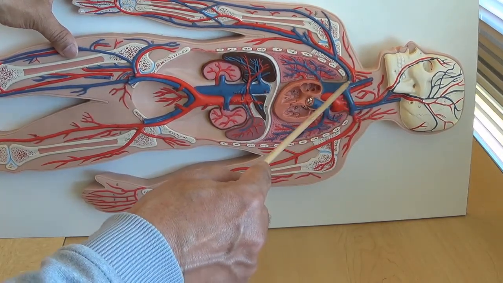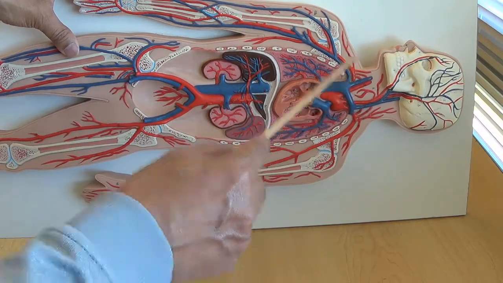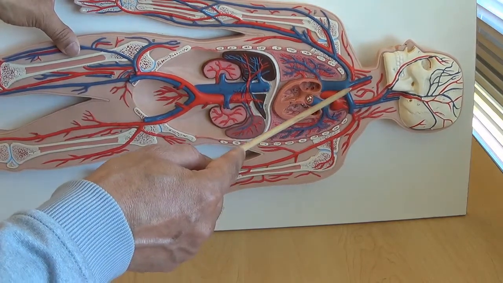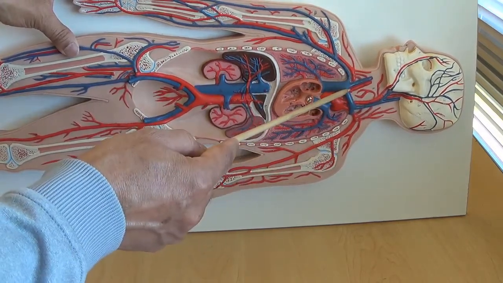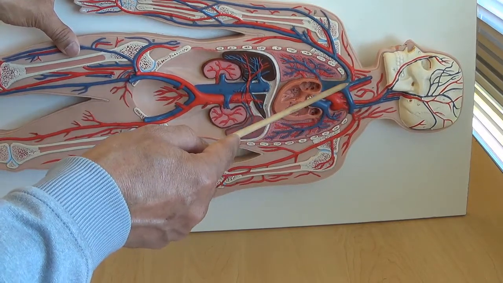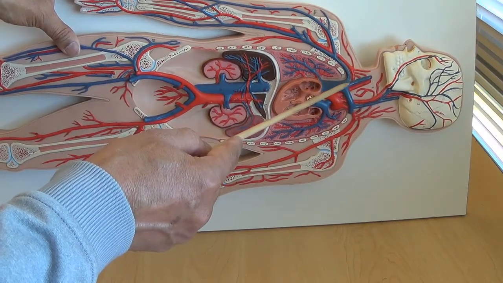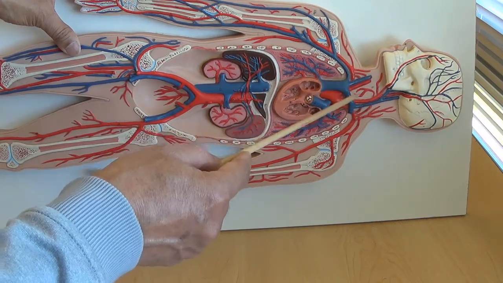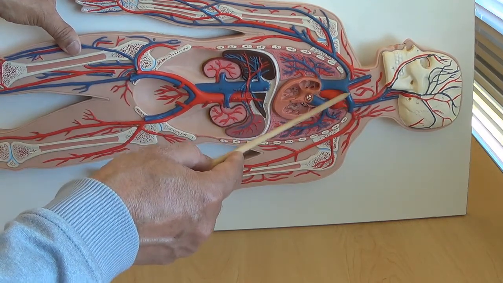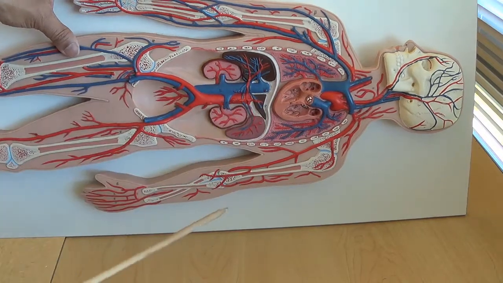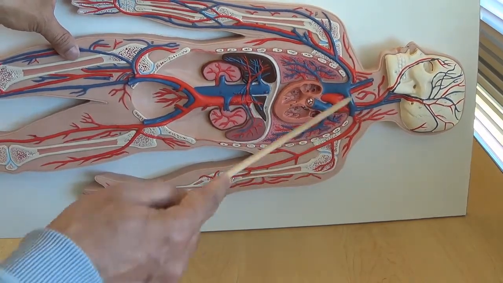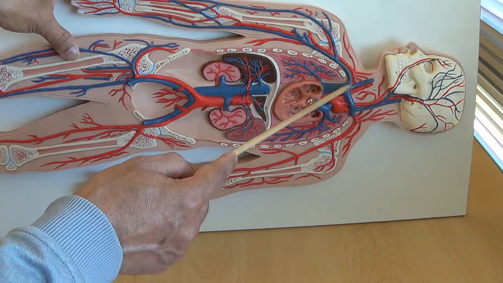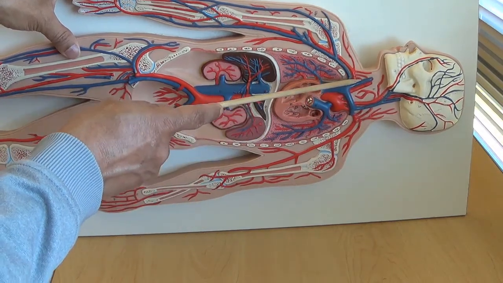Superior vena cava divides into two veins. This is the left side, right? So this is left brachiocephalic and this is right brachiocephalic. Right brachiocephalic is short here, only this part here. This one, left brachiocephalic, which is longer, okay? Then brachiocephalic divides into two. One goes towards the head.